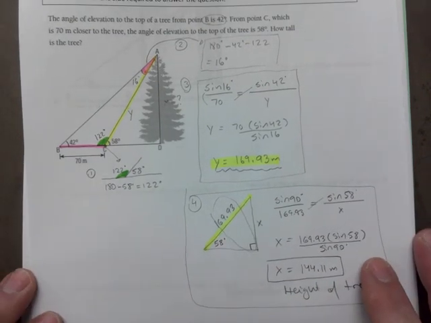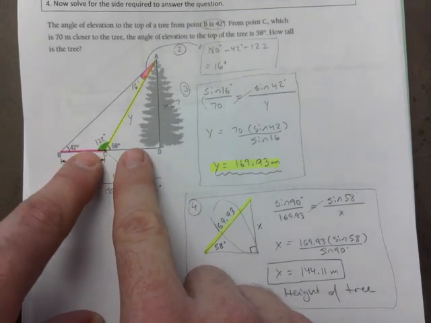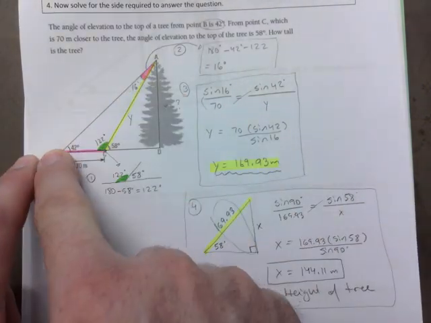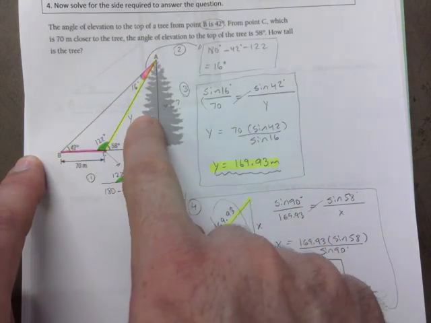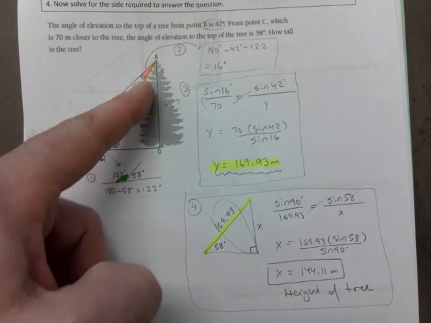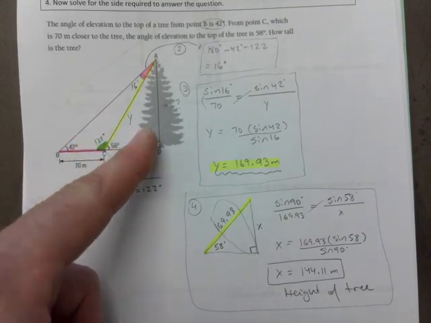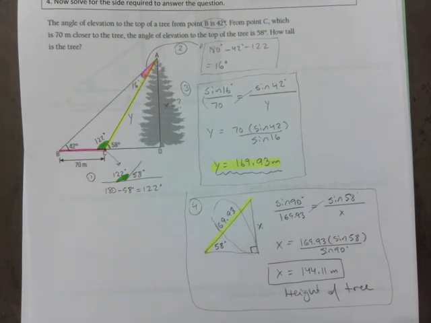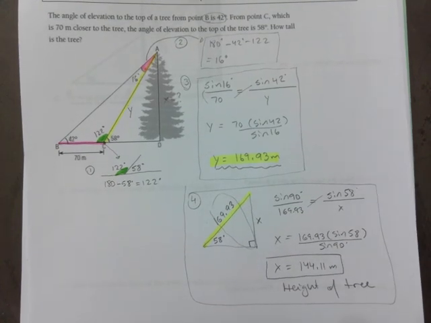So there you go. If you think about it, there's more than 2 triangles, right? There's the big one here, there's this one here, and then there's that one there. However, just focus on finding the side that splits those triangles. That's the shared side. And then move on from there, okay?